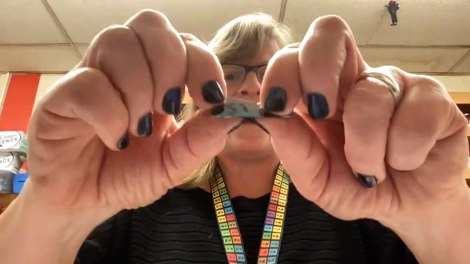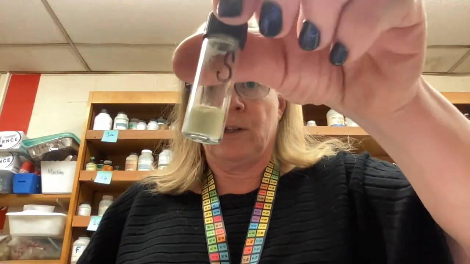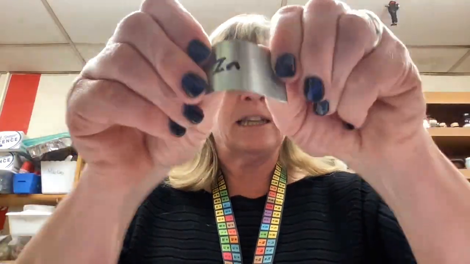Sample C. Sample C is silicon. You can see silicon again. It's sort of silver. It's very reflective, very shiny. It's also not malleable. Sample D. Sample D is sulfur. You can see sulfur is a yellow. It's a powder. You can also see that sulfur is not magnetic. Okay. Sample E is zinc. Okay. Zinc is shiny. It's silver. It is somewhat malleable.